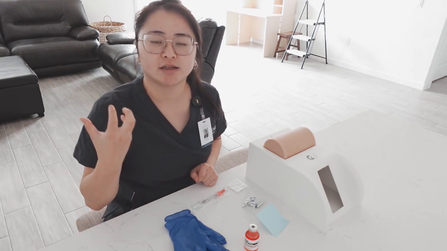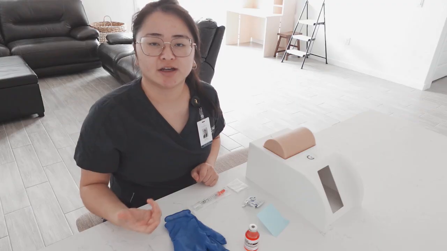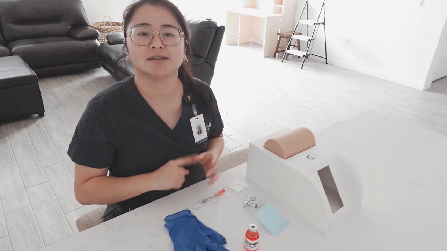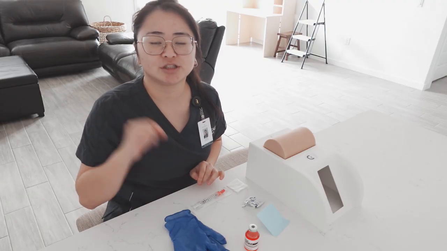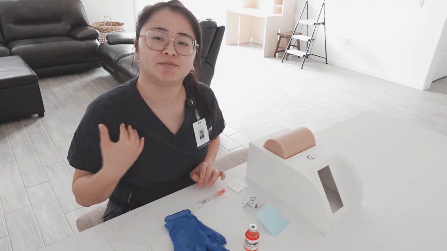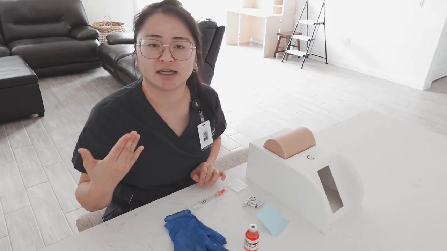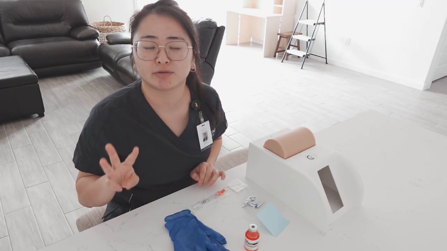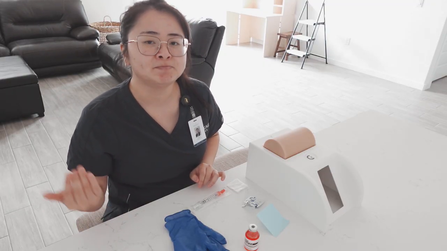I'm going to verify the provider's orders and then verify the 6 rights of medication administration, which is the right patient, drug, dose, time, route, and documentation. We're going to check the medication order in the EHR, and then we're going to verify the medication against the MAR. That's the first time. We are supposed to do it 3 times before we administer any medication to a patient.